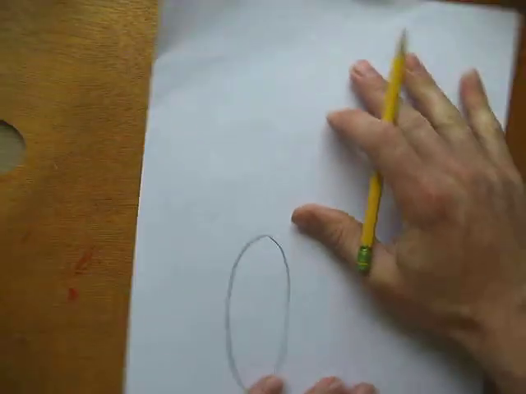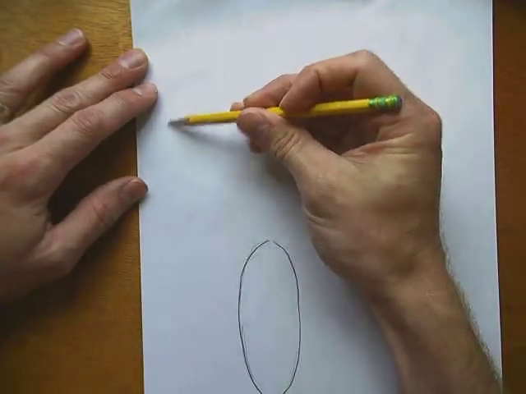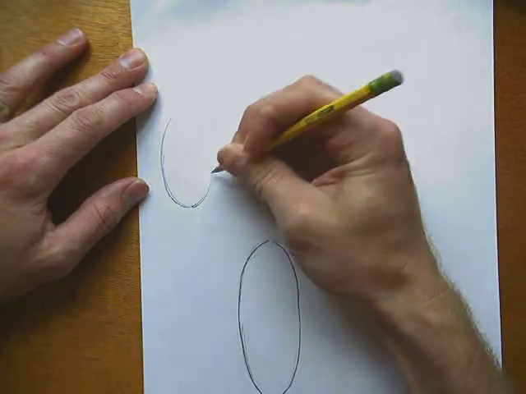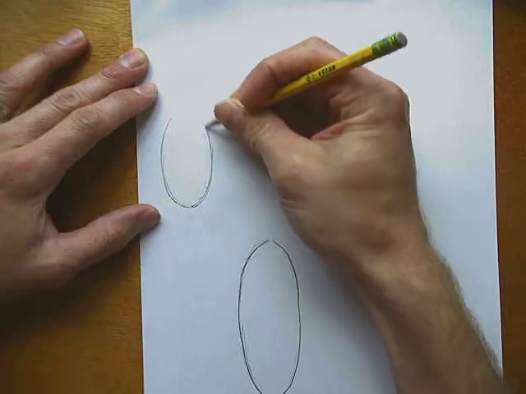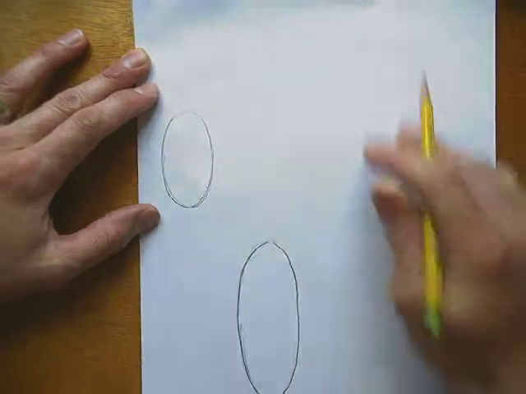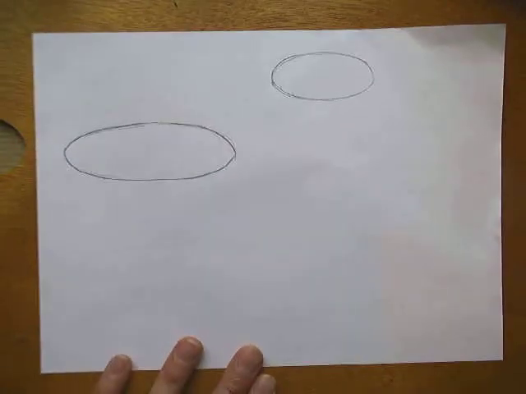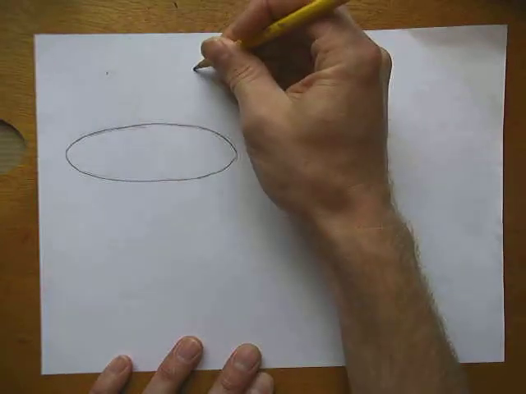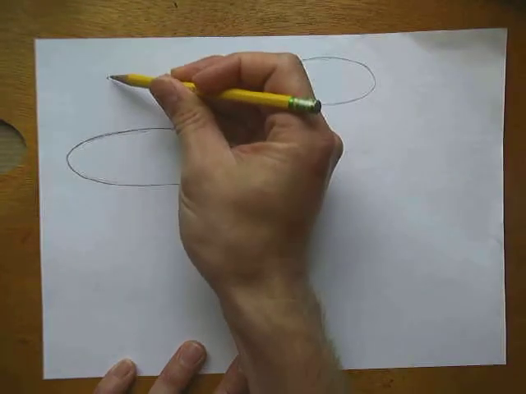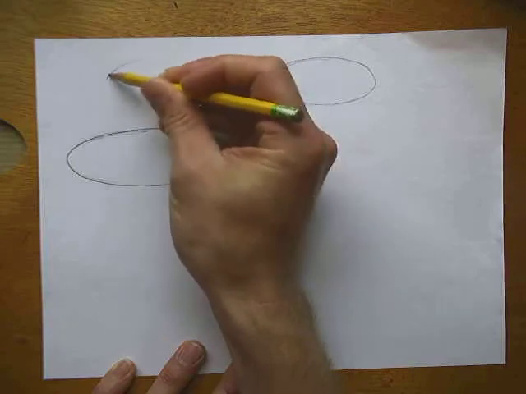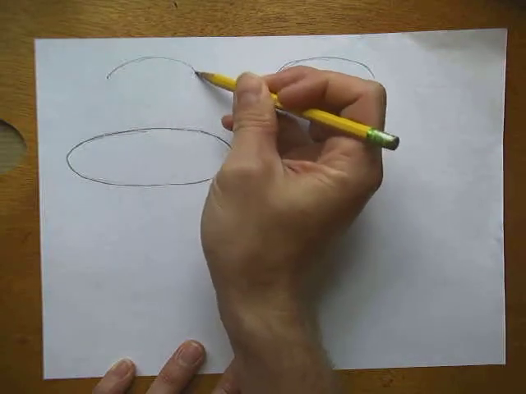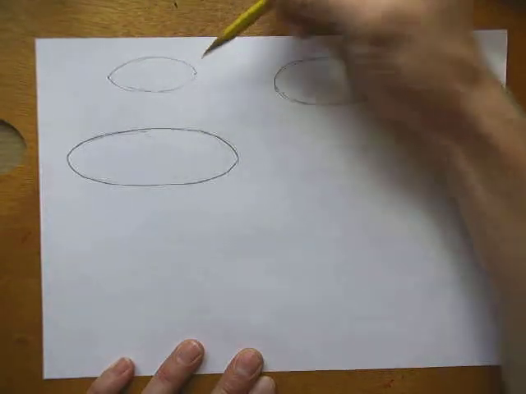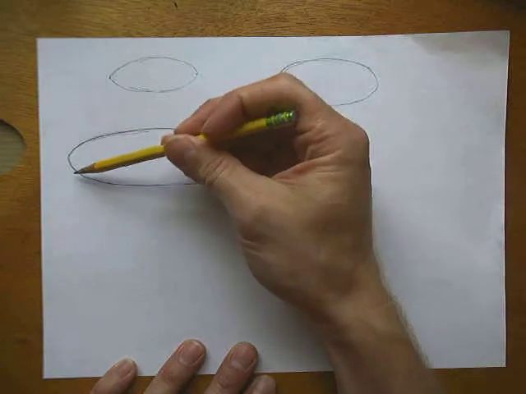One suggestion I would give you is turn your paper sideways and draw an uppercase O, because it's the same shape. An uppercase O, a capital O, is the same shape. Then just turn your paper sideways and you have it. If you're still thinking, I can't do that, Mr. Seiler, draw two dots and then do a curved line up from one dot to the other, a curved line down from one dot to the other, and you have that same shape.